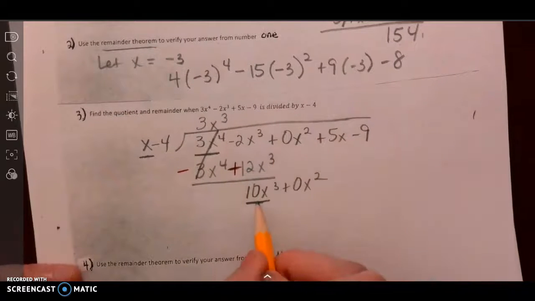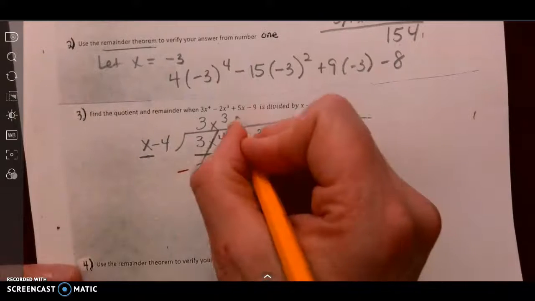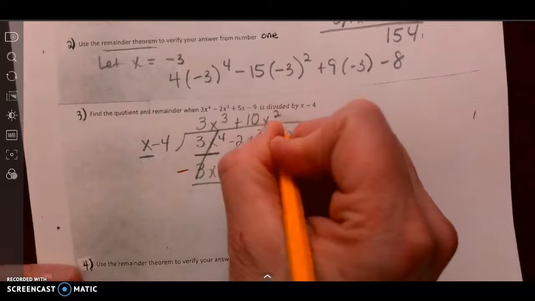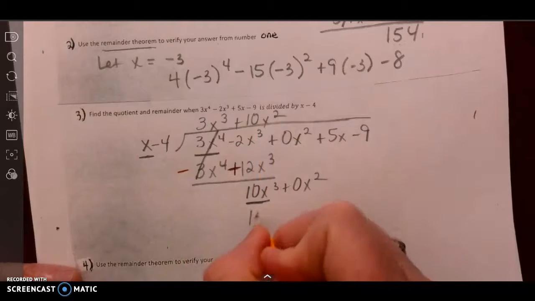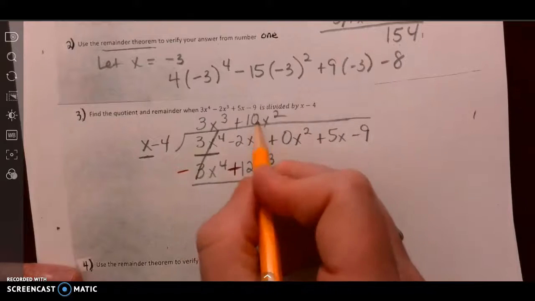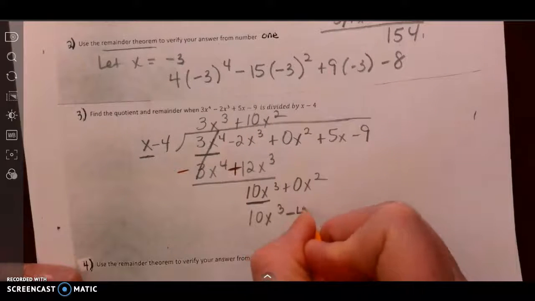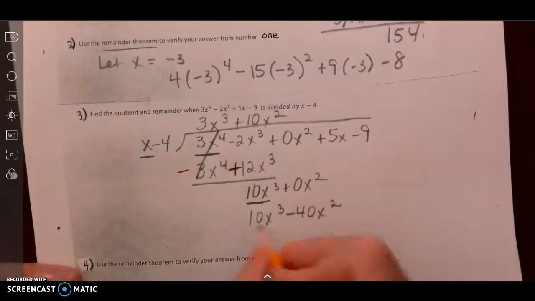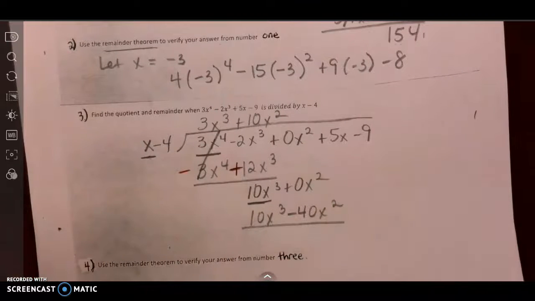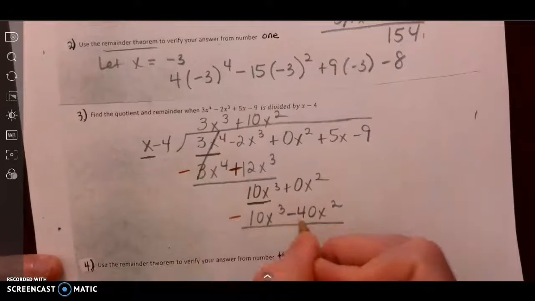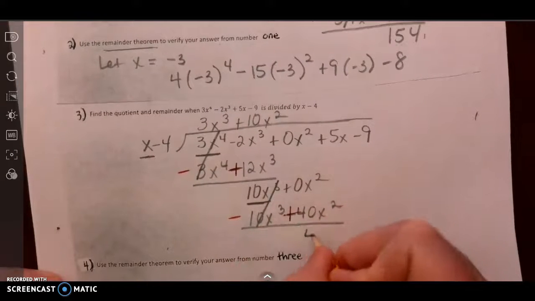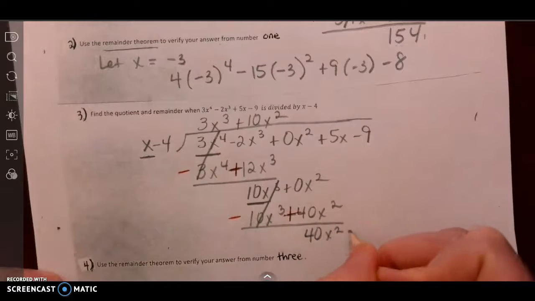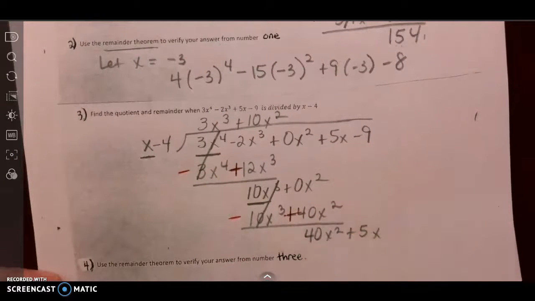Focus on the first. 10x cubed divided by x is 10x squared. Multiply that out, I get 10x cubed minus 40x squared. When I subtract, I change my signs. And I get 40x squared plus 5x.